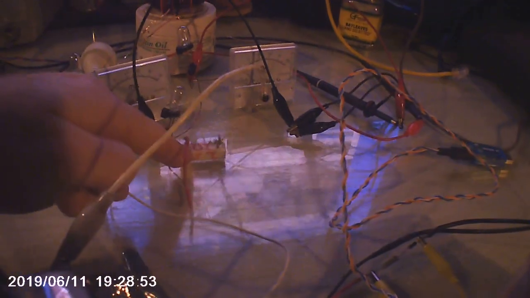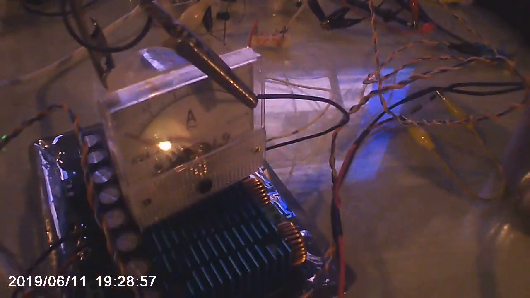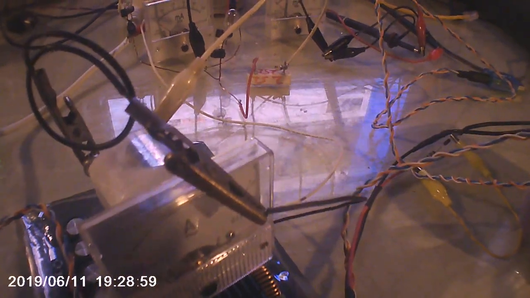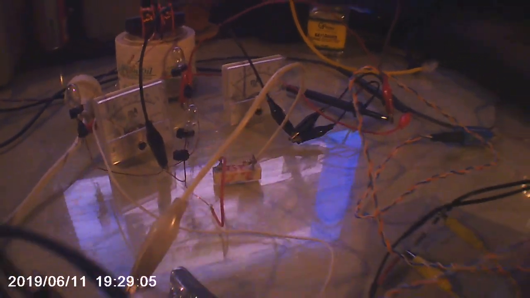There's your 1 ohm resistors, and just to ballast the whole system, I've got a 2 ohm resistor on the output, just to make sure I don't damage the audio amplifier. But yeah, okay, I'm going to run the sweep and show you just what happens.